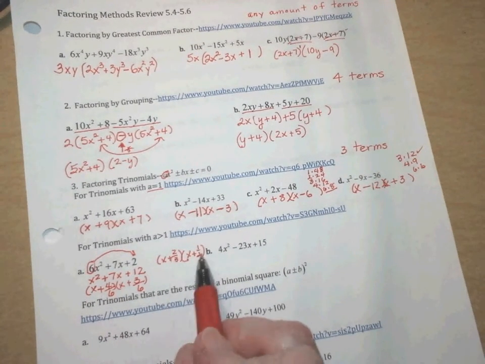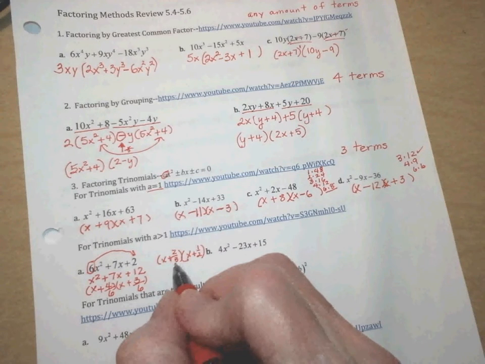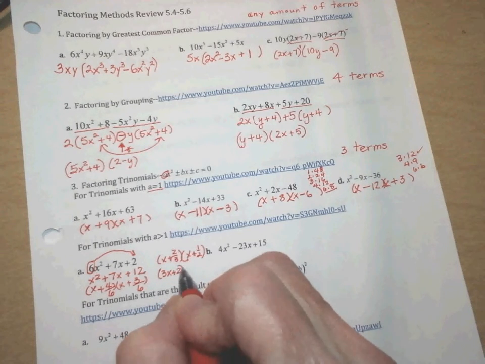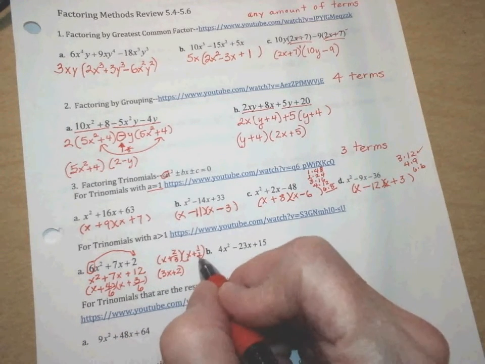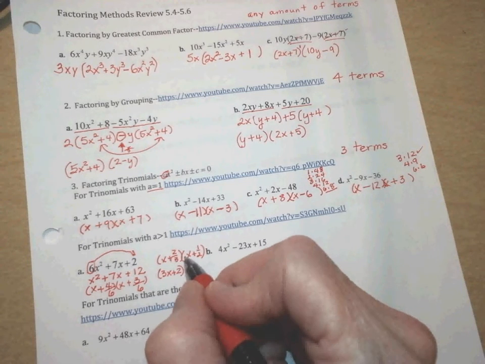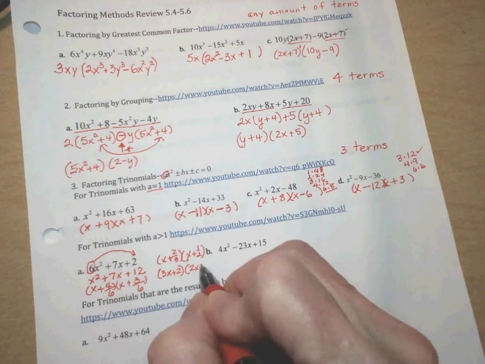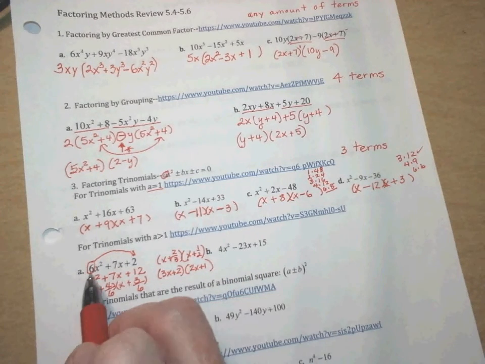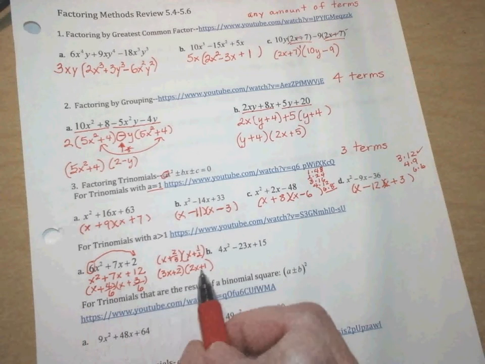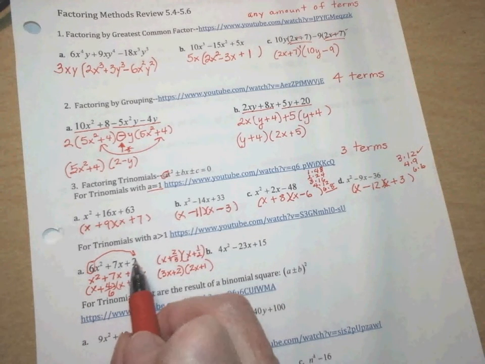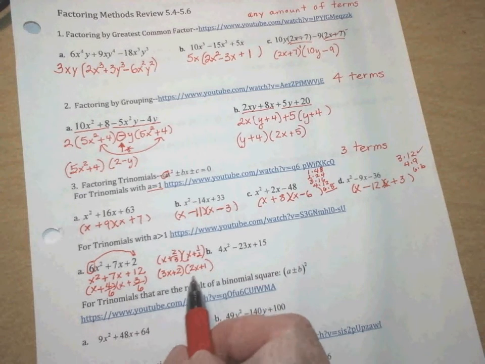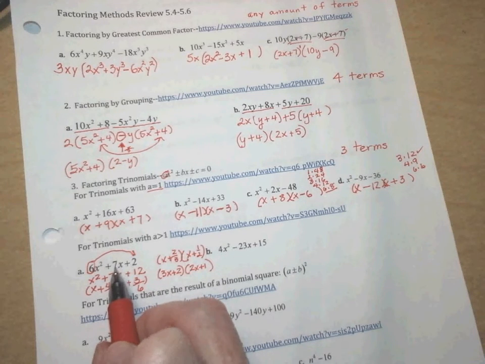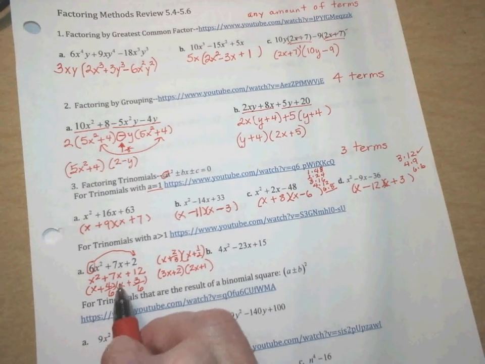Now, when the instructions say factor, we don't want these as fractions. So you take your denominator number and you move it over in front of your x, and so we would just call that 3x plus 2. And over here you're going to take the 2 off the 1/2 and slide it over in front of that x, and we're going to call it 2x plus 1. So if we were to FOIL this back, 3x times 2x is going to give us the 6x squared. The 2 times 1 on the back is going to give us the 2, and the outer would be 3x, and the inner would be 4x, which would add up to the 7 that's in the middle.